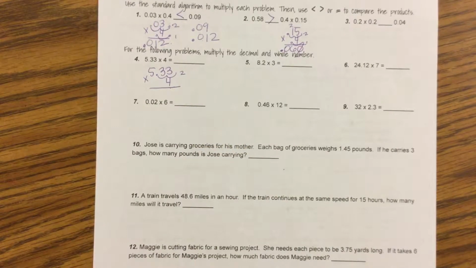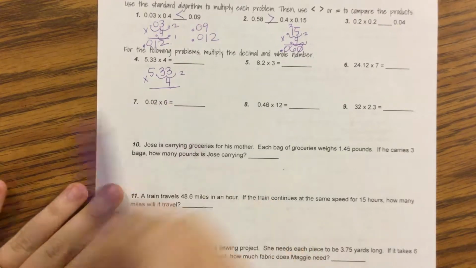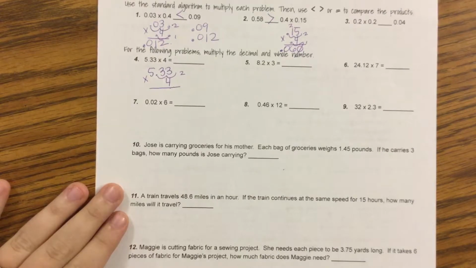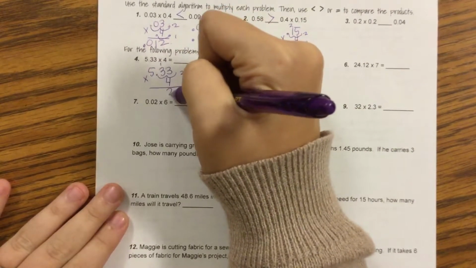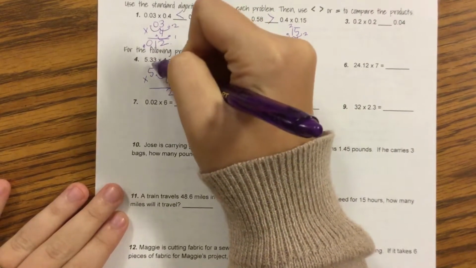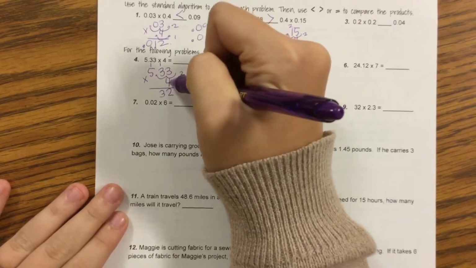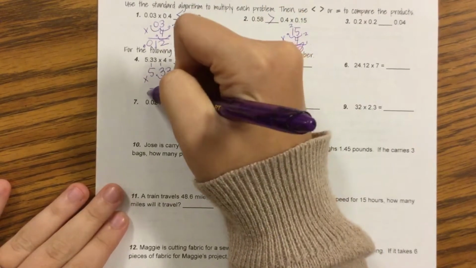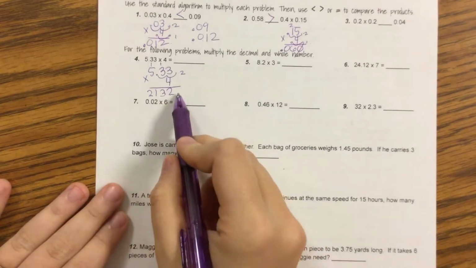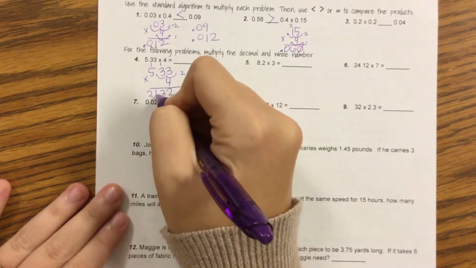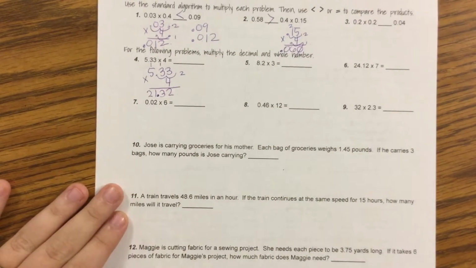I know without doing any math that my answer is going to have a tenths place and a hundredths place because I'm hopping that decimal back in 2 times. Now I can multiply like whole numbers. 533 times 4. 4 times 3 is 12. 4 times 3 is 12, plus 1 is 13. 4 times 5 is 20, plus 1 is 21. And I hop that decimal back in 2 times. I have 21 and 32 hundredths.